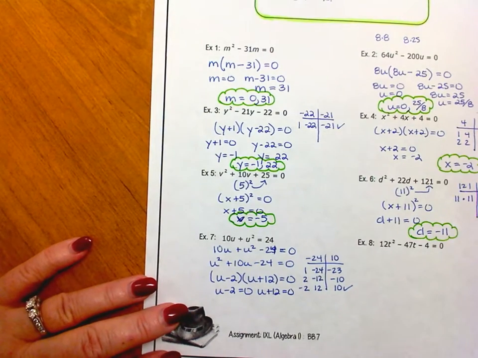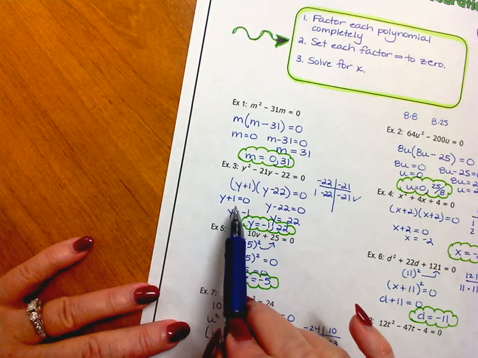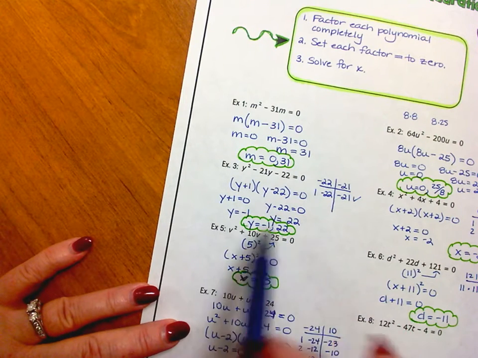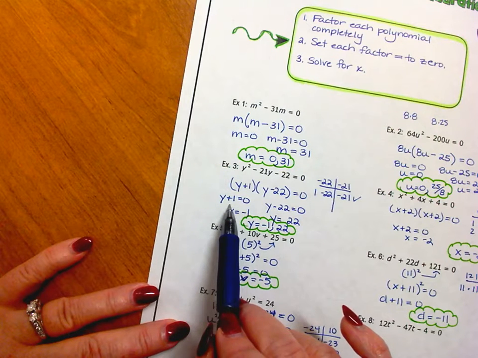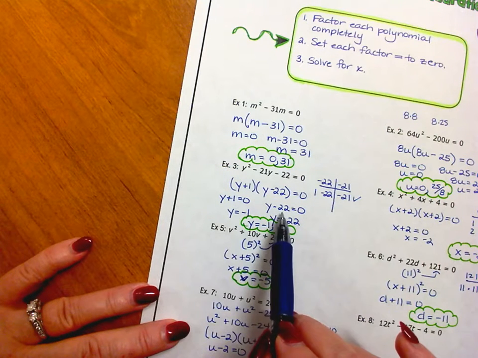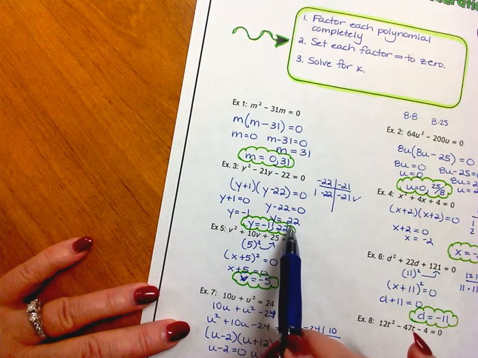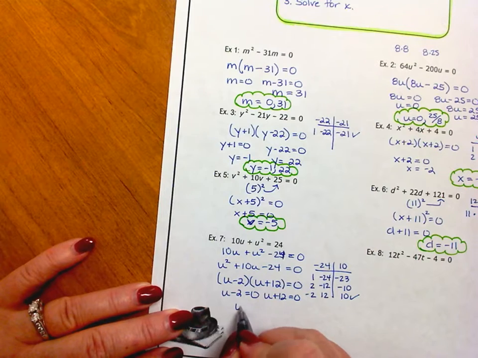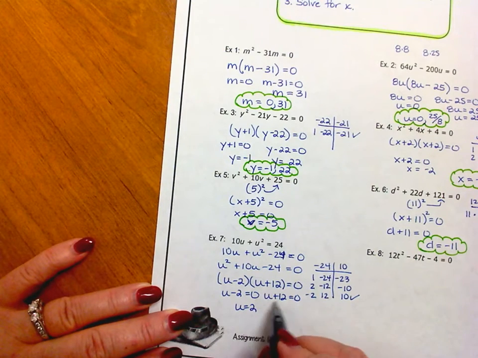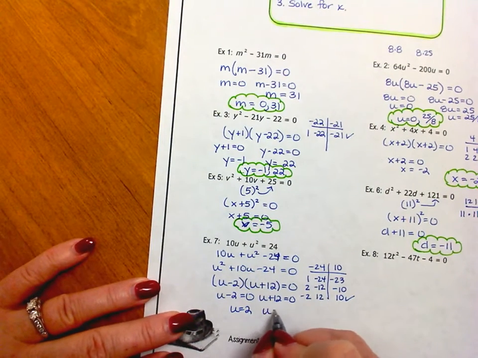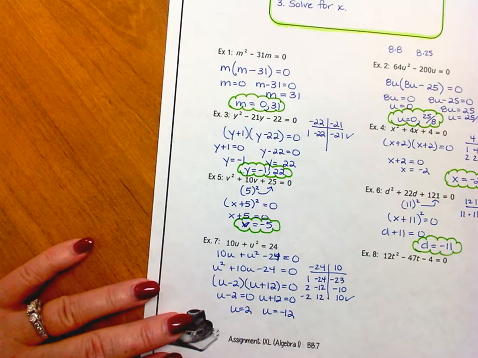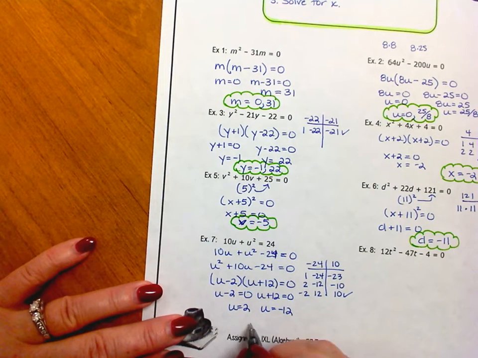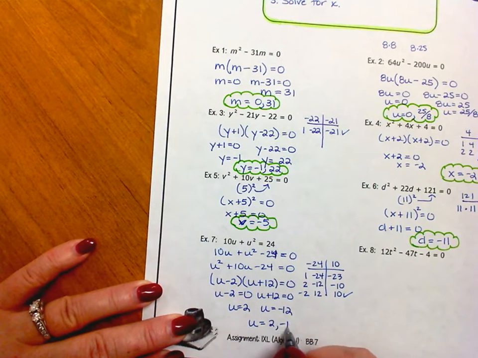Now, I don't know if you've noticed or not yet, but when we set these equal to 0, all we're doing is taking the opposite, because we're doing the opposite to move it over. So if we have y plus 1, our answer is -1. If we have y minus 22, our answer is +22. So looking at these, u minus 2 is going to be u equals 2. And u plus 12 is going to be u equals -12, which is the same thing if you went ahead and set them equal to 0 and solved. So u is equal to 2 and -12.